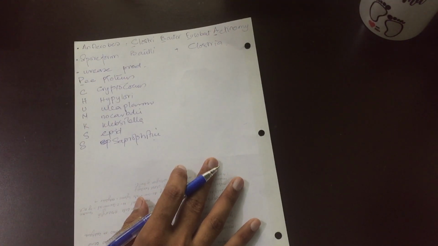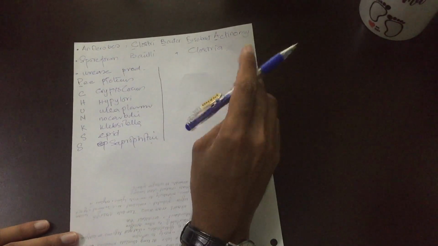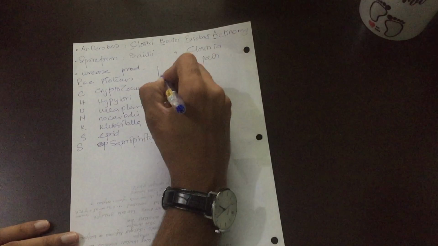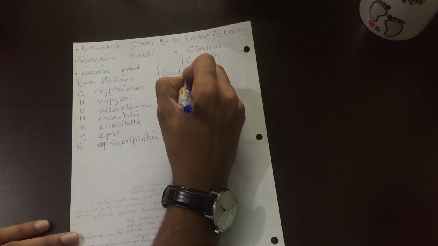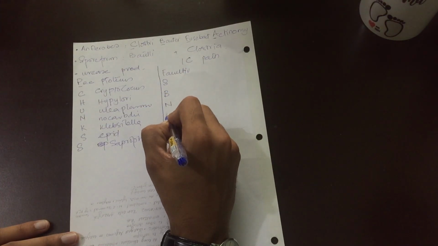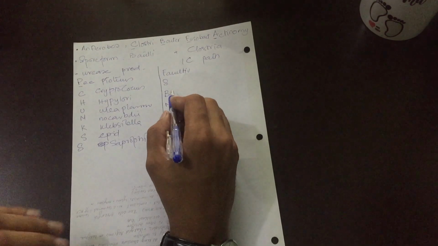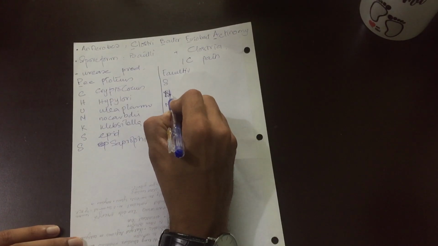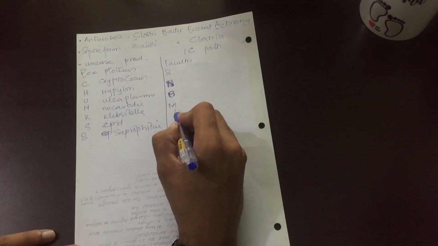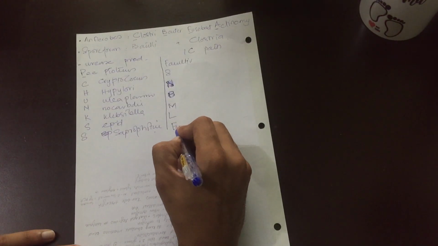And the next one is intracellular pathogens. In intracellular pathogens, first we discuss the facultative ones. There is a mnemonic here: Some Nasty Bugs May Live Facultatively.